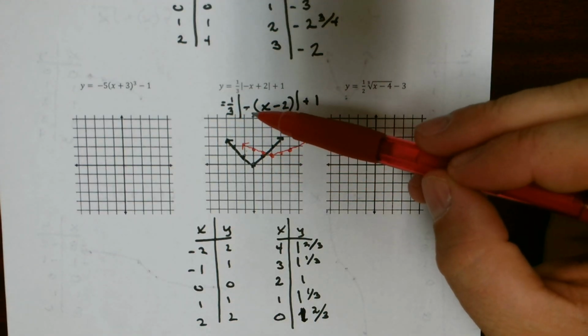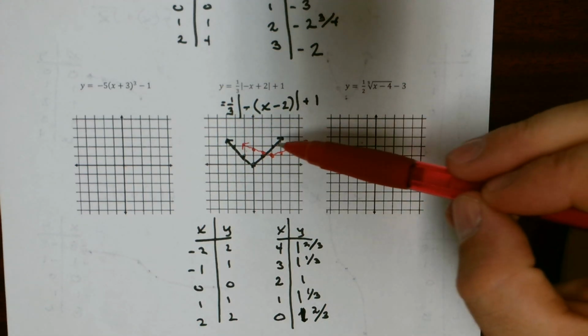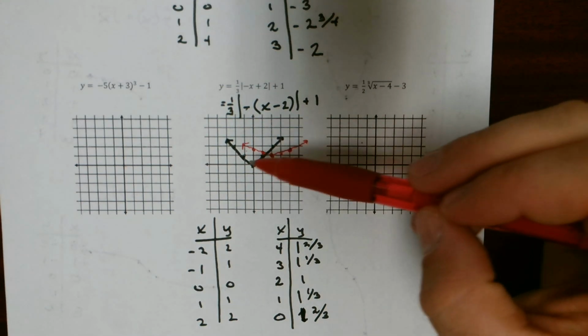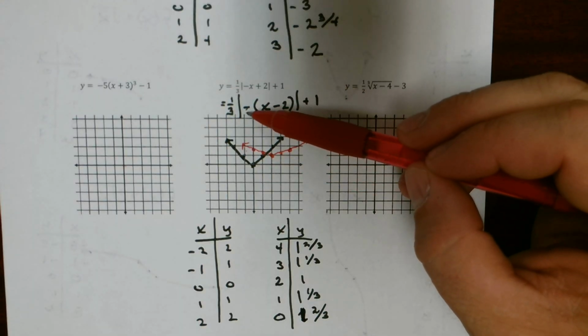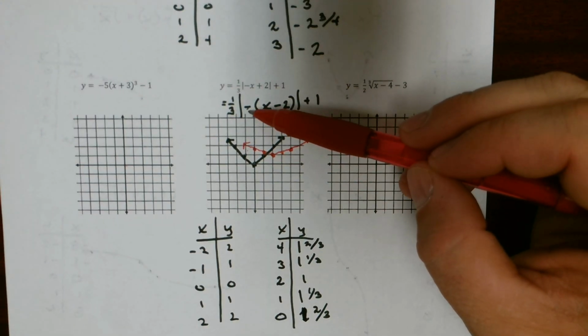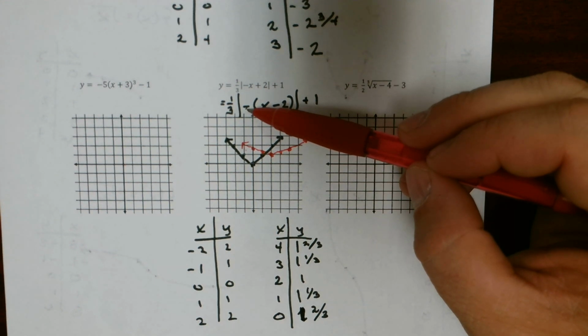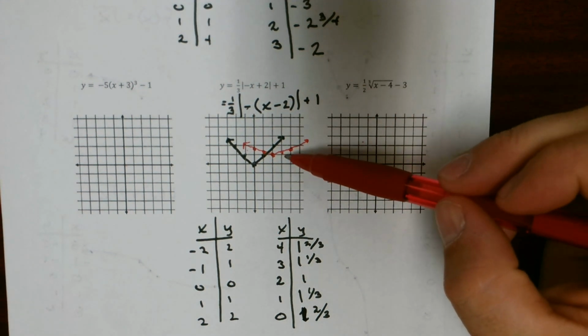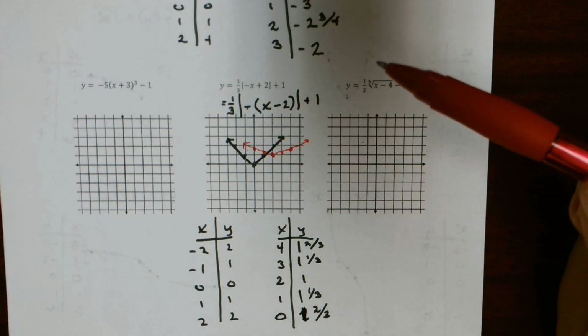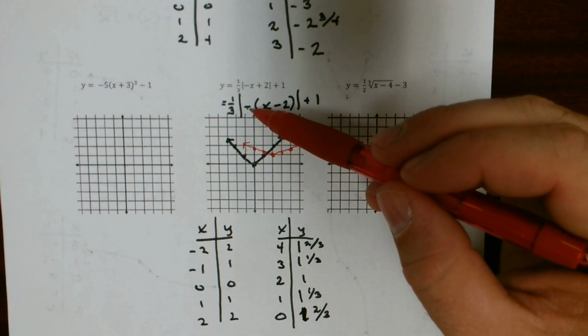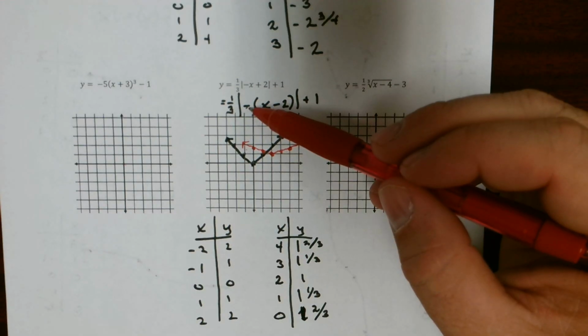Now you're probably asking, what does this negative sign do? It looks about the same as the parent function. Well, it's not the same as the parent function. This graph has actually been reflected over the y-axis. The negative sign is going to reflect it over the y-axis. You may have noticed that in the order that I drew my points. I didn't draw them left to right. I drew them right to left. So this negative sign right here does mean a reflection over the y-axis.